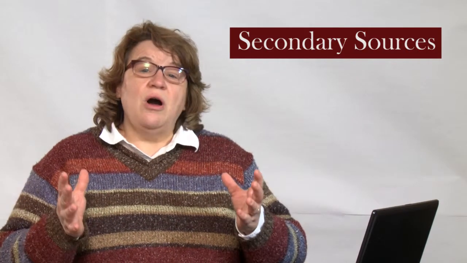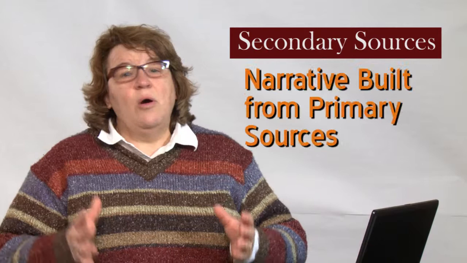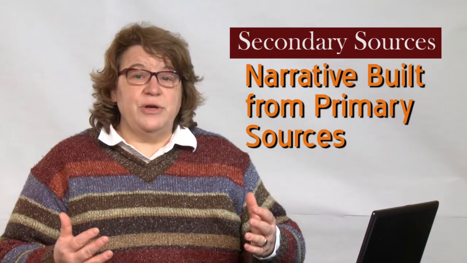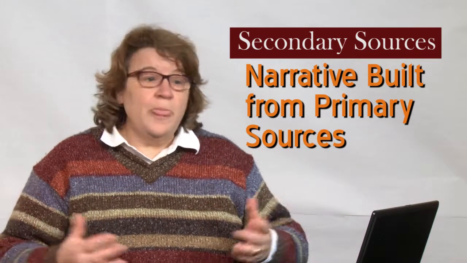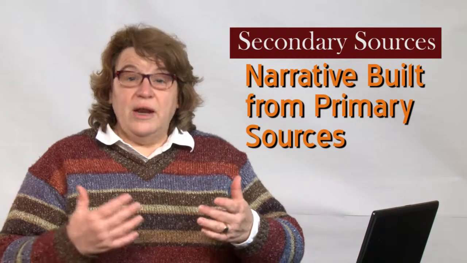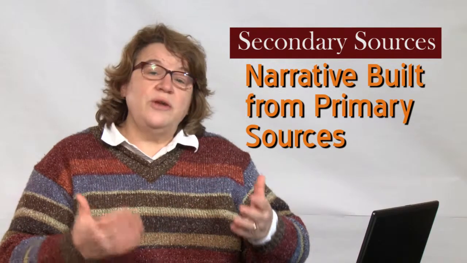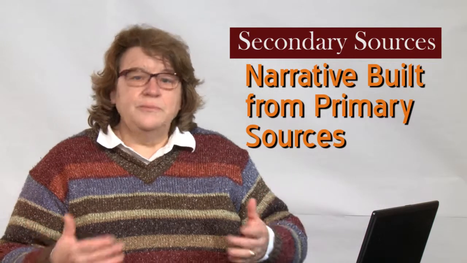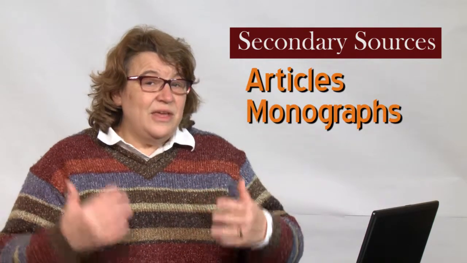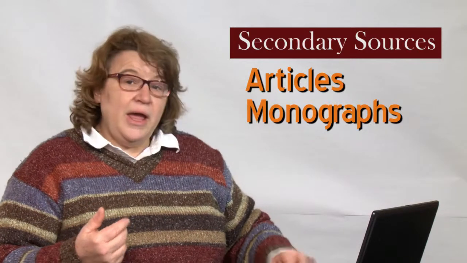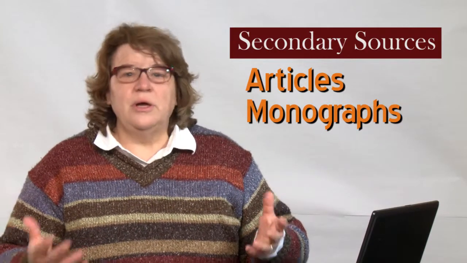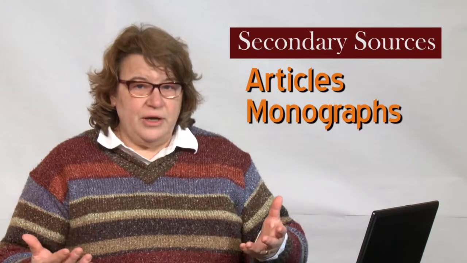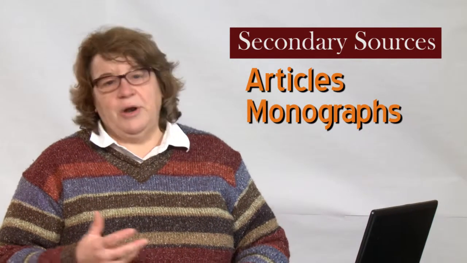Secondary sources are when a historian or a researcher takes the primary sources and turns them into a narrative, explains them, brings their knowledge and understanding of the subject to what those pieces of ephemera, these pieces of data are. So that's a secondary source. These are mainly articles and monographs or books, usually done as part of a periodical.